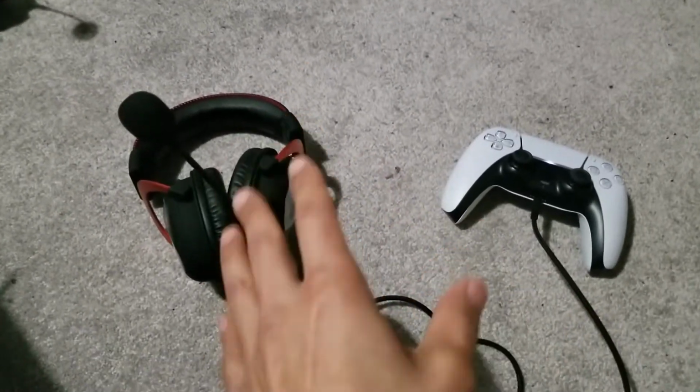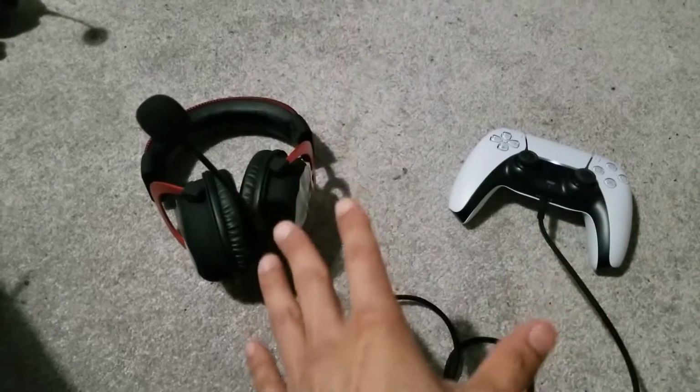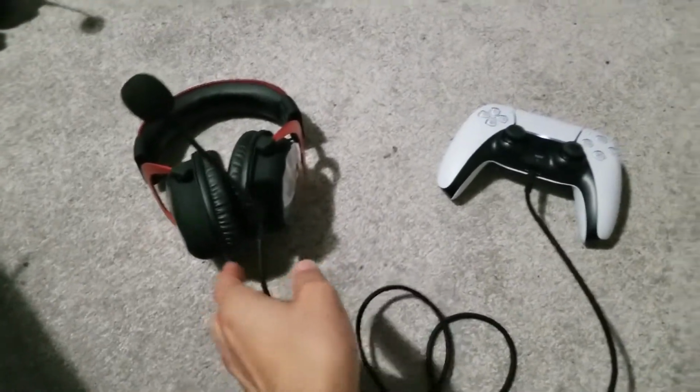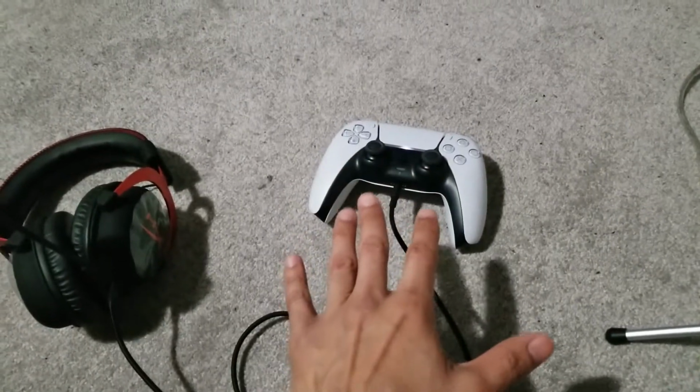They can be used wirelessly, which is how I use them, but they can also be used with a 3.5 millimeter jack. You can plug it into here, okay? And they still work, but they just don't have a microphone.